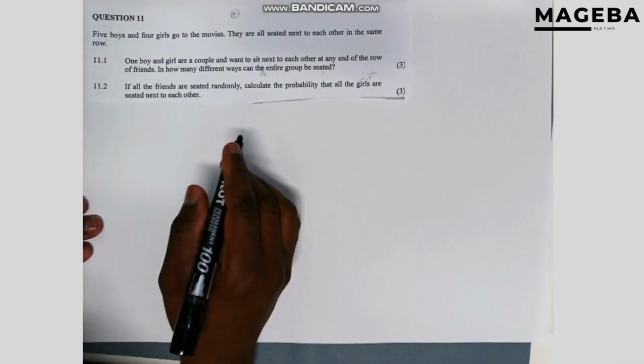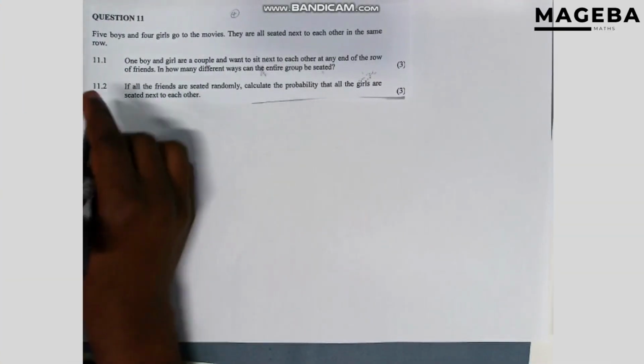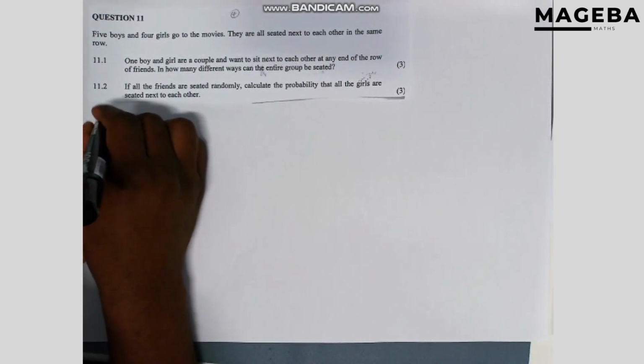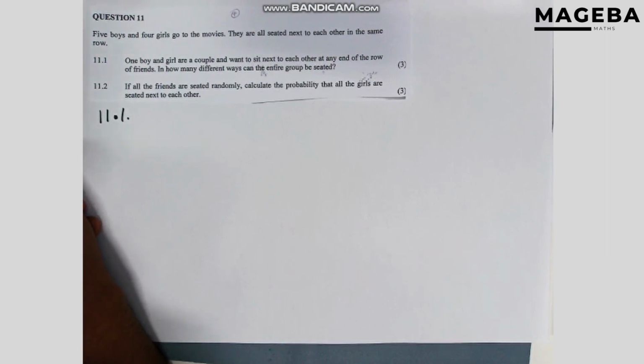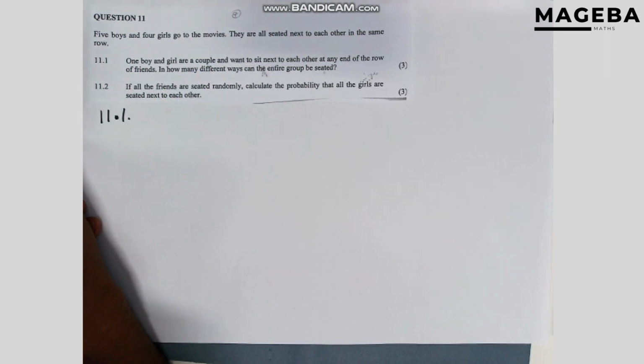Okay guys, coming to this question now, question 11. It's saying 5 boys and 4 girls go to the movies. They are seated next to each other in the same row. Now coming to question 11.1.